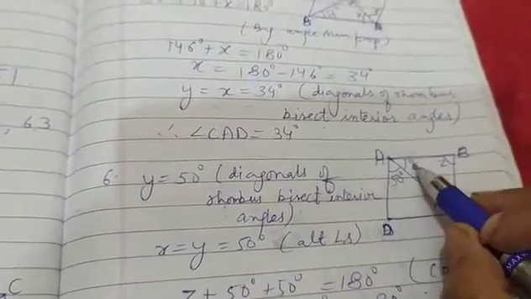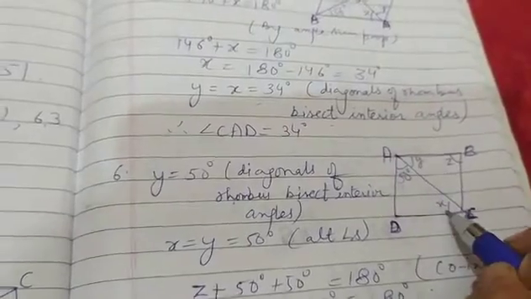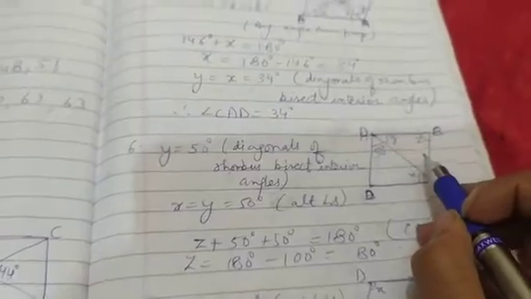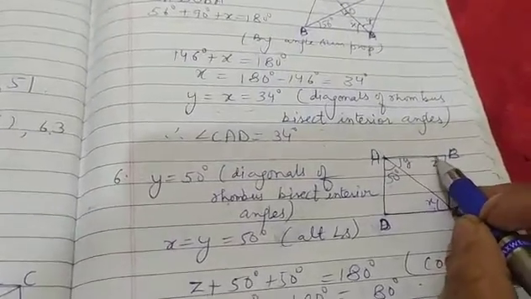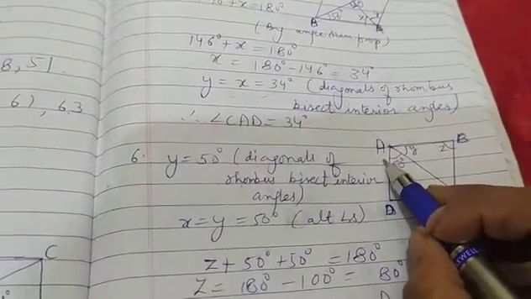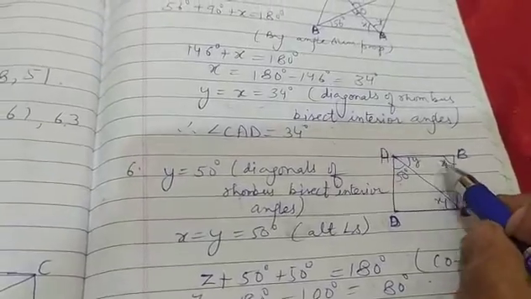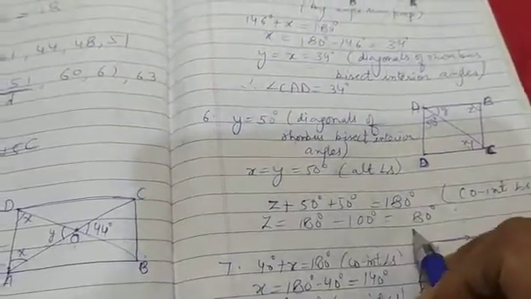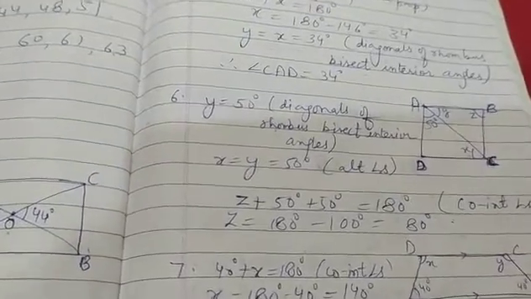Now Y is equal to X, alternate angles. So X will be 50 degrees. Now Z, see Z, angle B and angle A, they are co-interior angles. So Z plus 50 is equal to 180 degrees, co-interior angles. So Z will be 80 degrees. This is your answer.